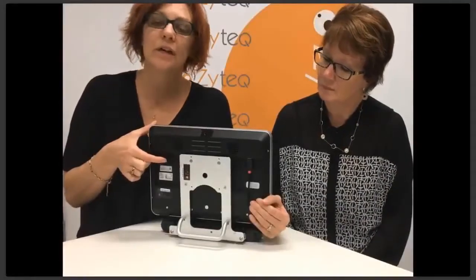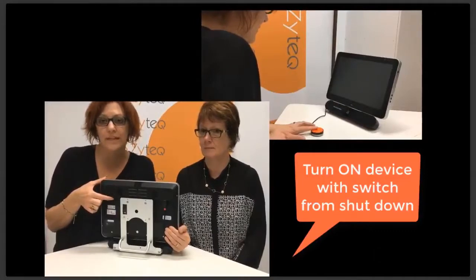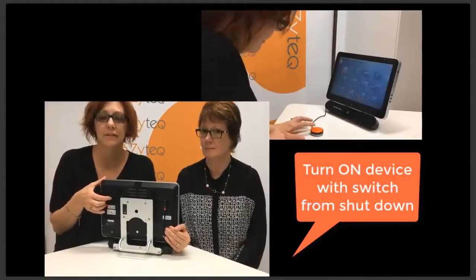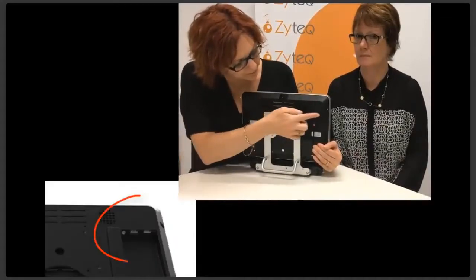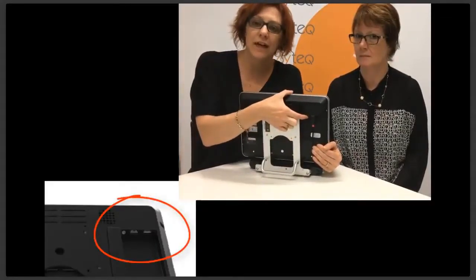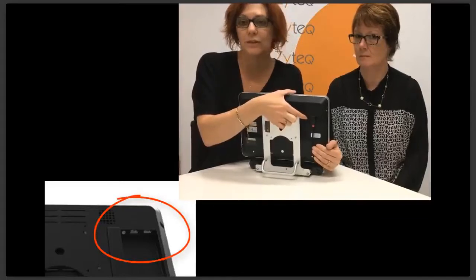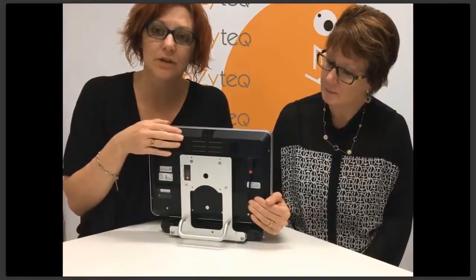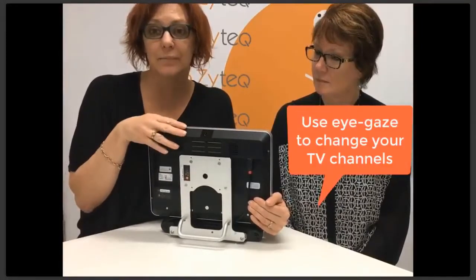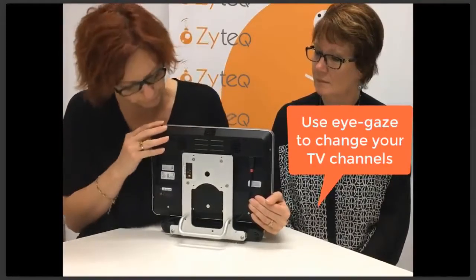With the switch ports, you can also program the switch to turn on the TELUS 5 IntelliGaze even if it's been completely turned off. On the other side, we have the USB ports and a headphone jack for auditory scanning or listening to music. The TELUS 5 also includes environmental control, so it's an infrared-based environmental control.